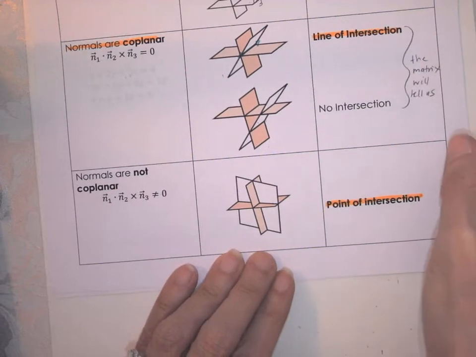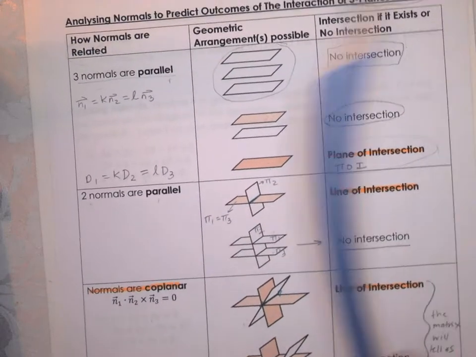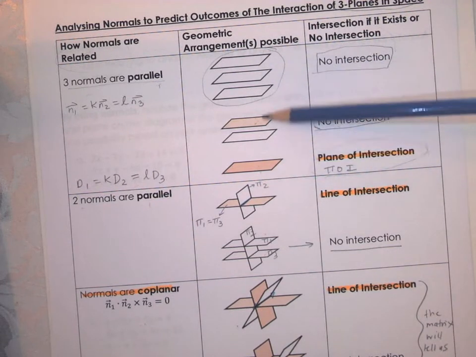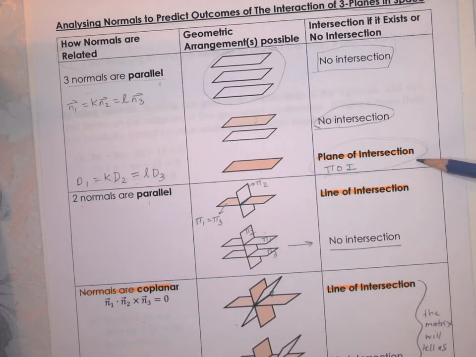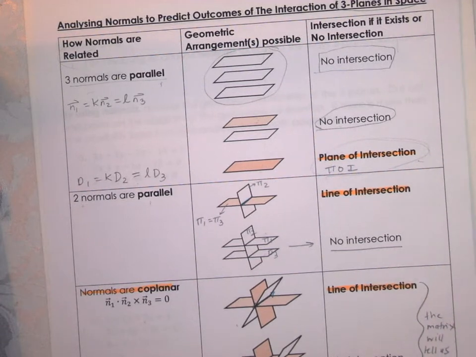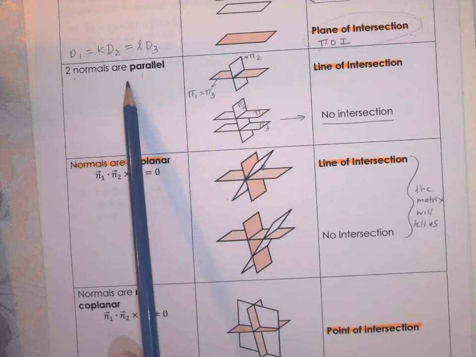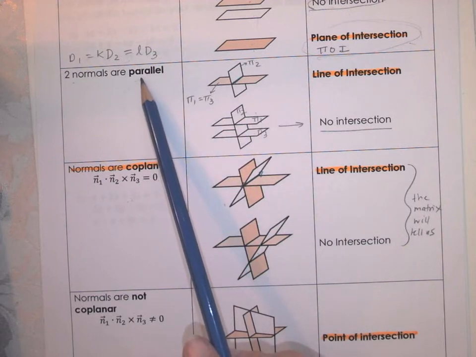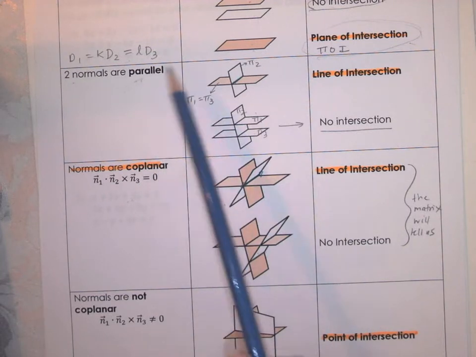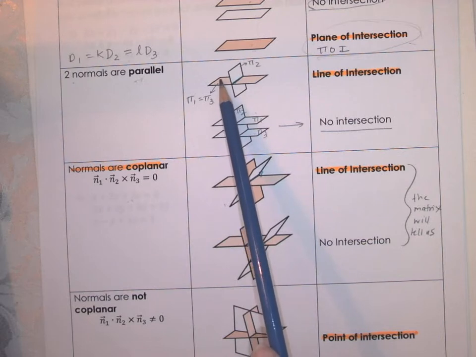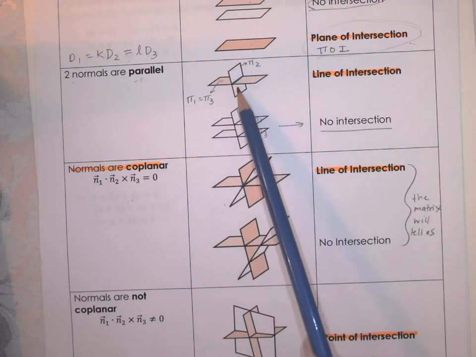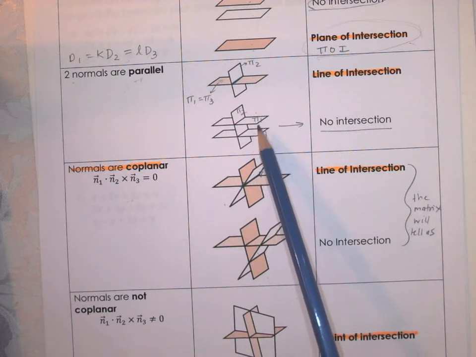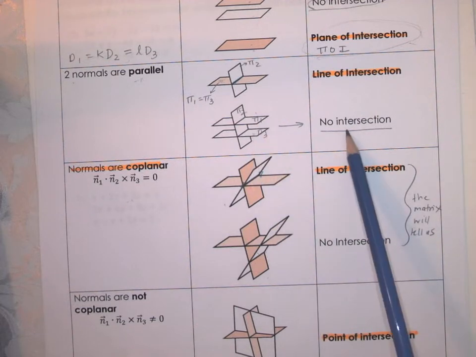So again, the first thing you check is whether any normals are parallel. If all 3 normals are parallel, you pick between these 3 by looking at the d values. Only one gives an intersection of all 3 planes. If 2 of the normals are parallel, you decide: are their d values also in the same scalar multiples, meaning the 2 planes are the same, and then they'll intersect with the 3rd one for a line of intersection? Or are the 2 planes with parallel normals parallel and distinct, which would result in no intersection?